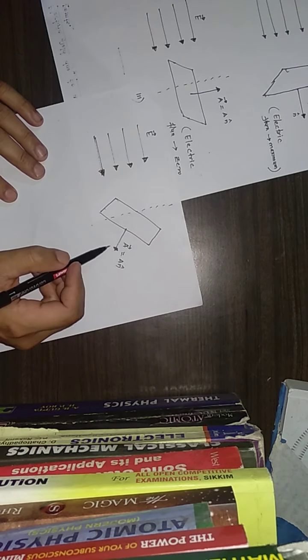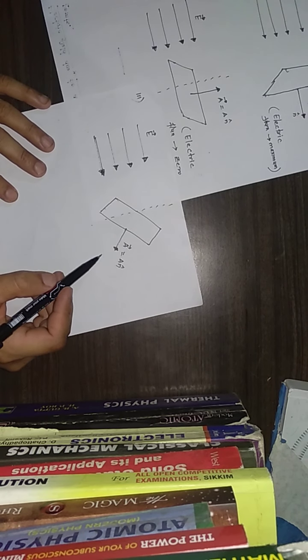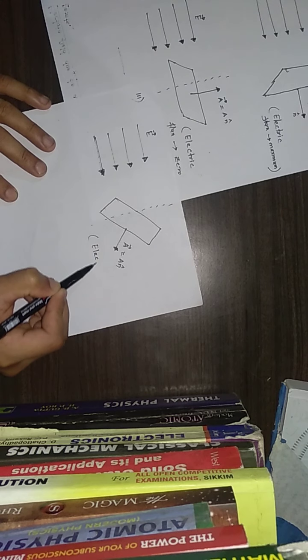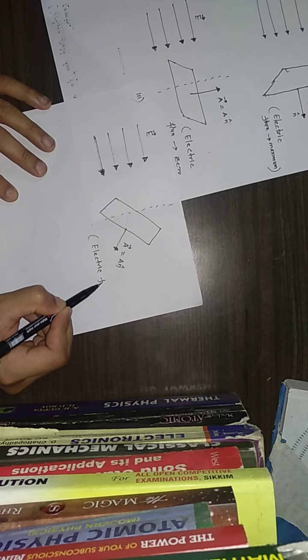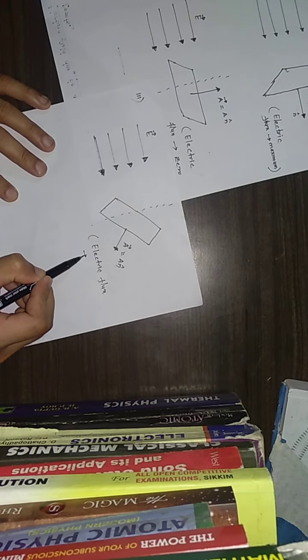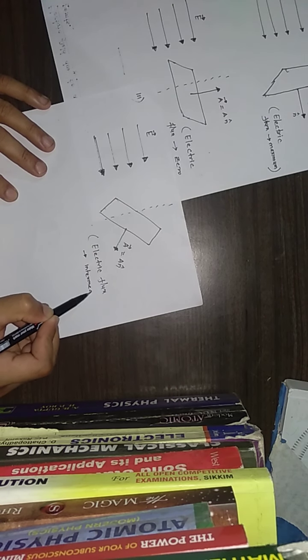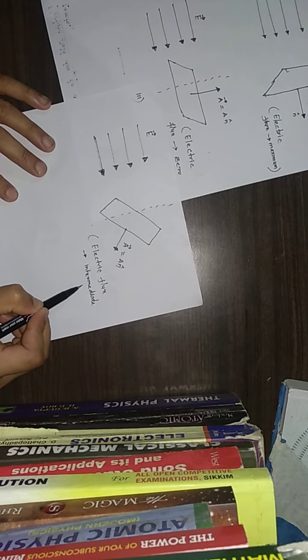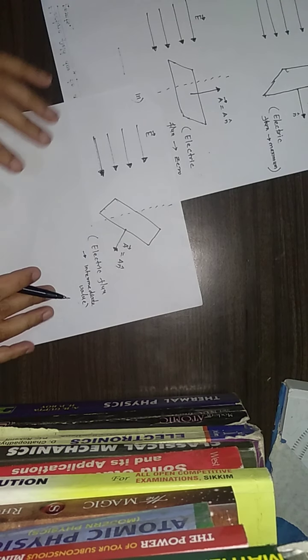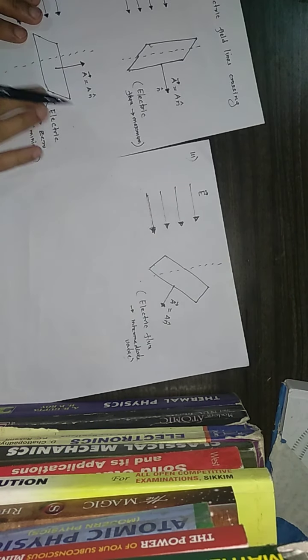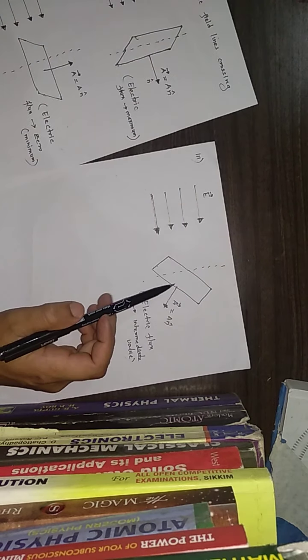That means in this particular case, electric flux will have some intermediate value, not minimum, not maximum. So these are my three cases. This was my first case, the perpendicular case. This was my flattened parallel case, and this is some intermediate position case.